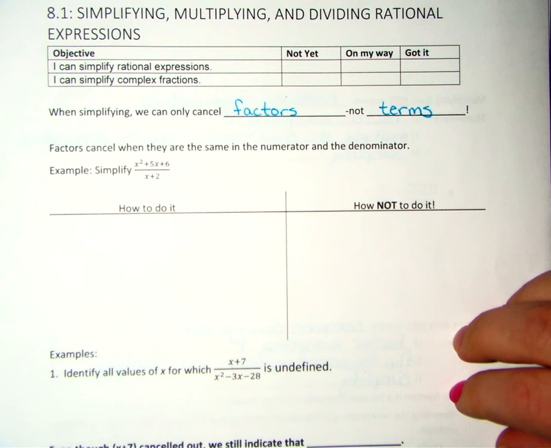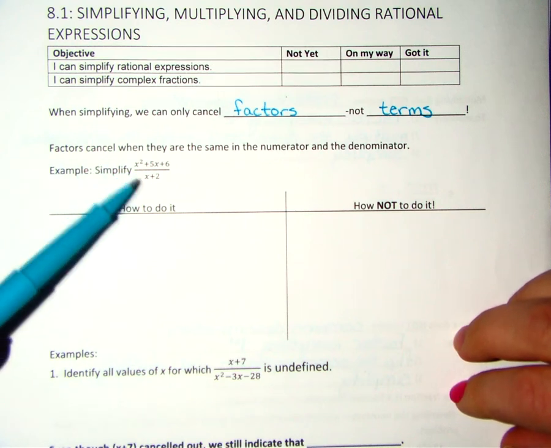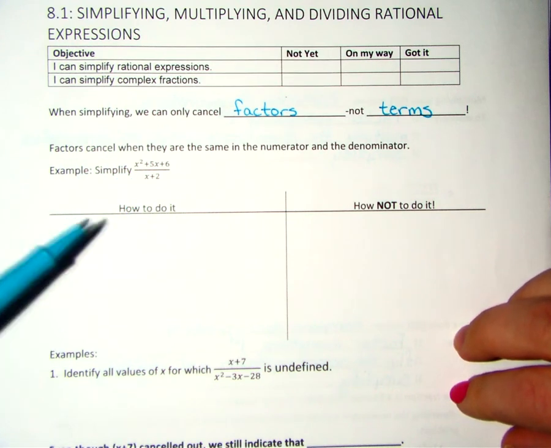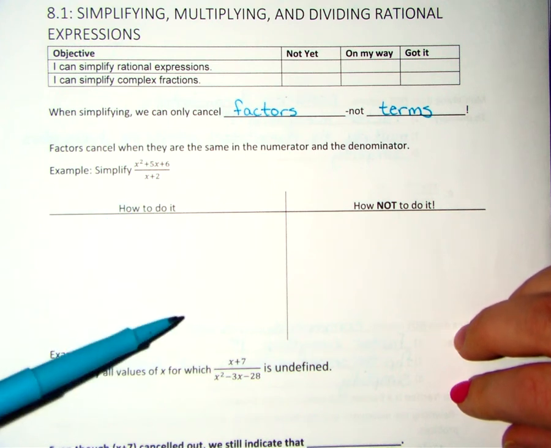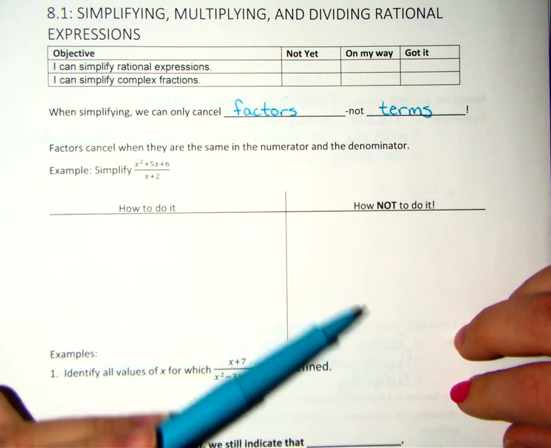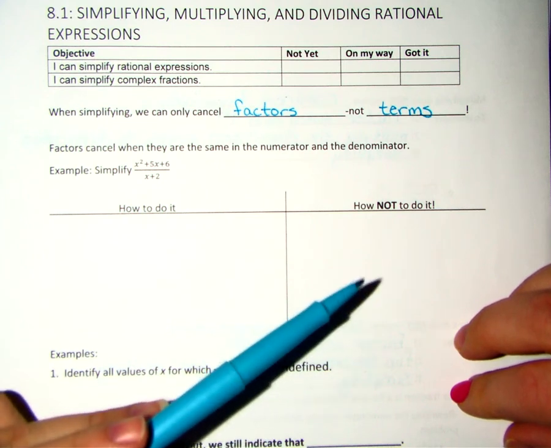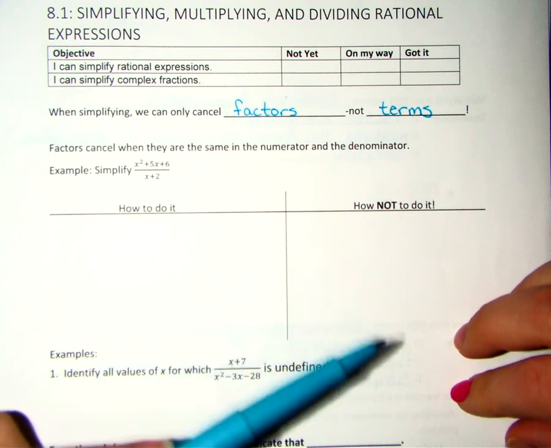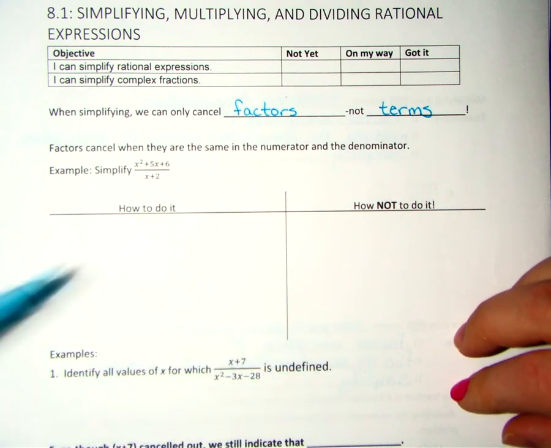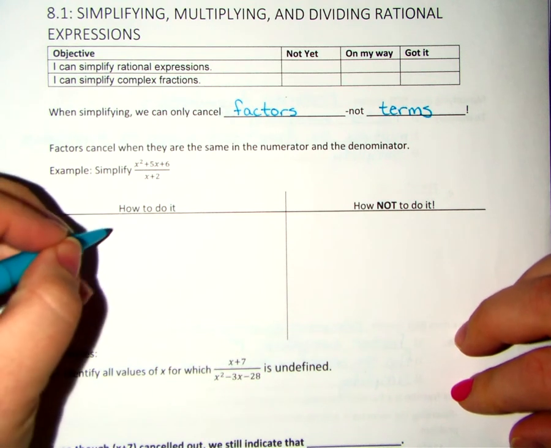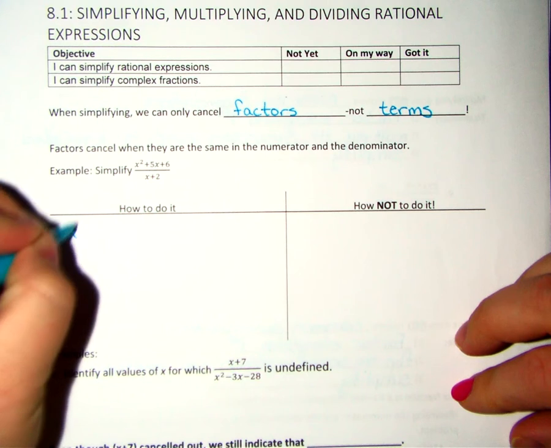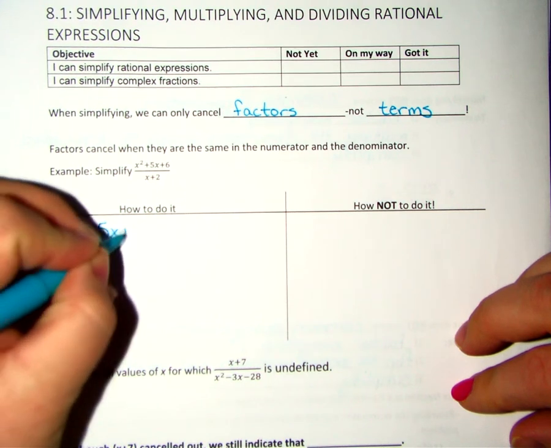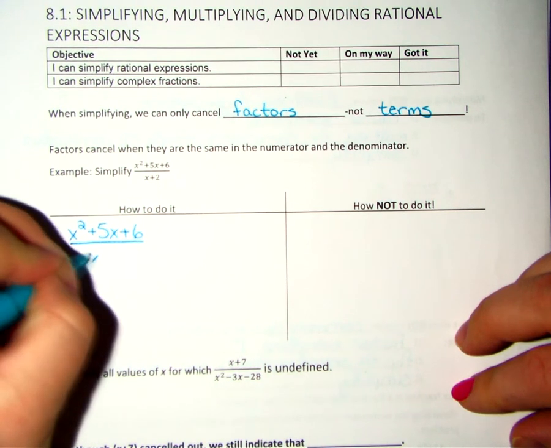So I have an example here of simplifying x squared plus 5x plus 6 divided by x plus 2. I'm going to show you how we should do it, and then I'm going to show you a non-example of how not to do it. And the non-example is something that we see a lot with the mistakes that students make. So how you should simplify a rational expression is you should factor first. So we have x squared plus 5x plus 6 over x plus 2.